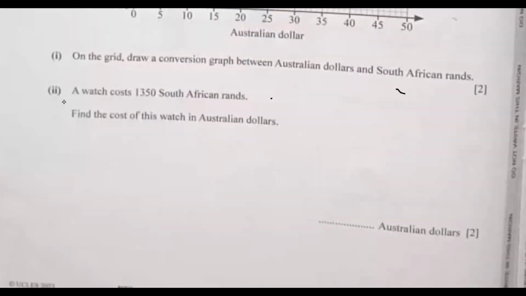So problem figure 2. A watch costs 1,350 South African rands. Find the cost of this watch in Australian dollars. So what we need to do is to write the Australian dollars as a ratio of the South African rands. So by default, we know that 50 Australian dollars is equivalent to 540 South African rands.